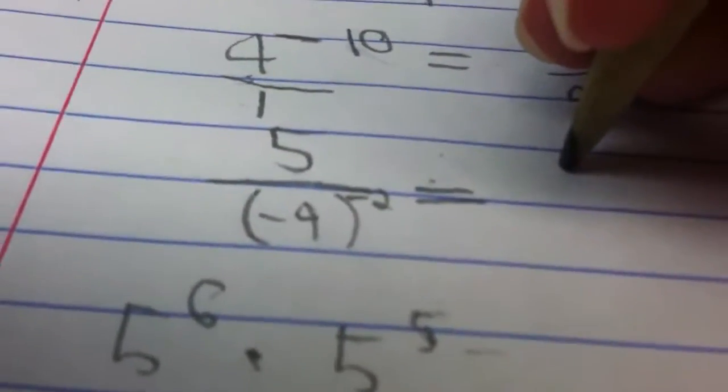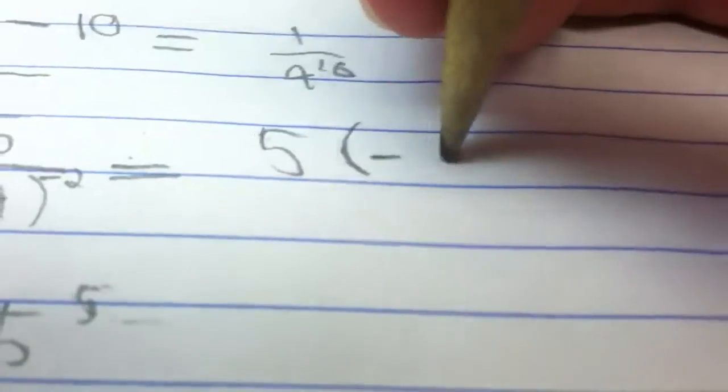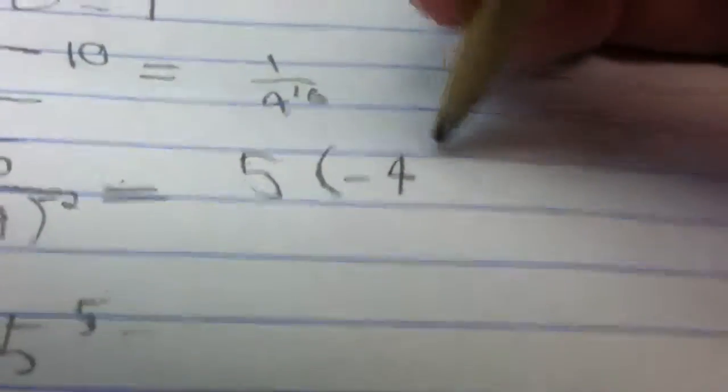Okay, so 5 to the negative 4th, 5 over negative 4 to the negative second. That would equal. That negative second will go up. We'll make that go up, make the 4 go up with the 5. So that will be 5 times negative 4 to the second.